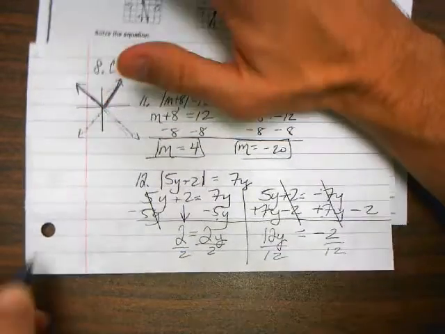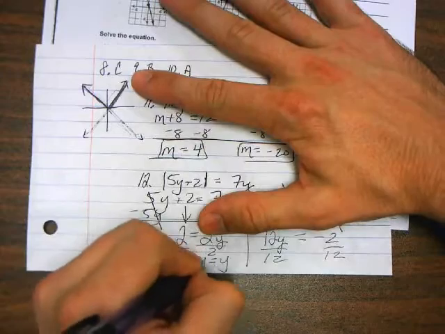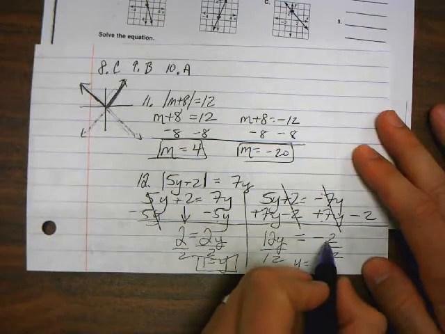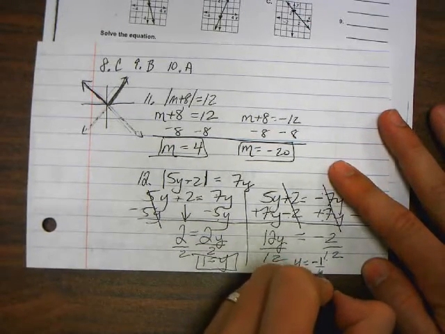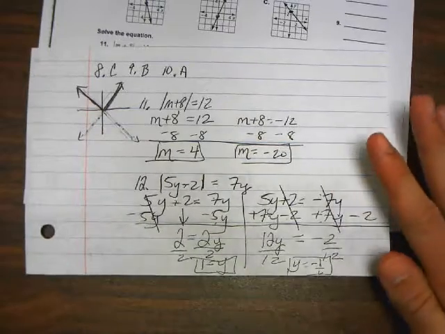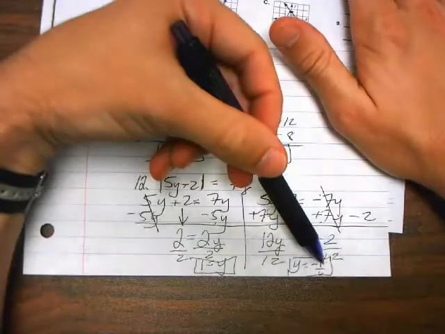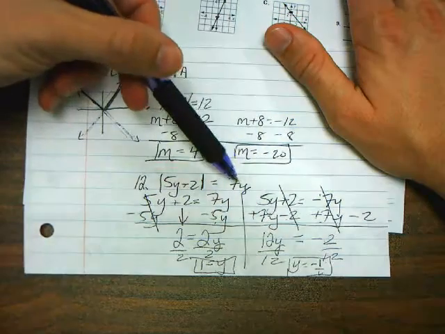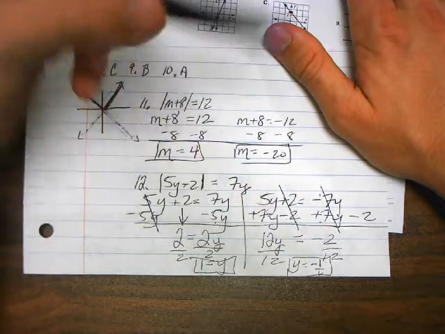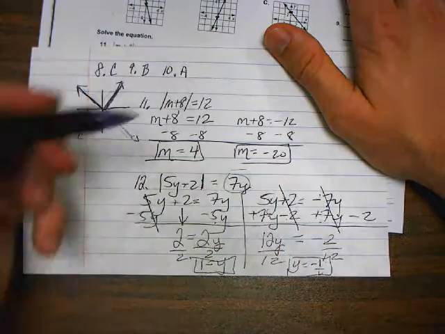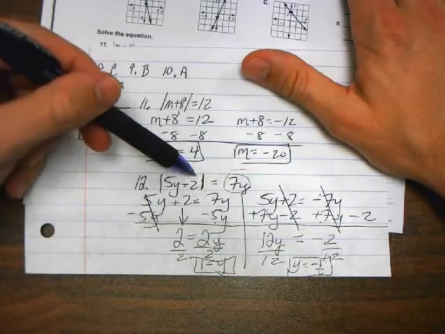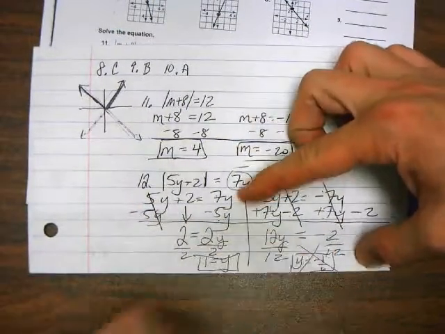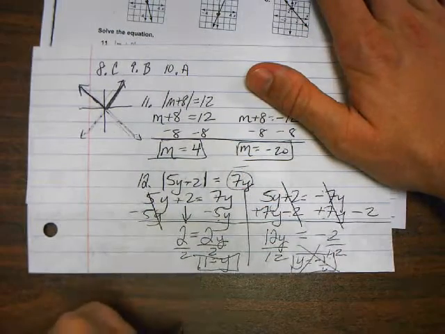And you're going to get one where it says y equals 1. You're going to get another where it says y equals negative 2 over 12, which is negative 1 over 6 when you simplify. And let's just look really quick up here. If y is negative 1 over 6 and I put it in here, this will be a negative times a positive, which means this is negative. I cannot have some absolute value solution that would equal negative. So this is the extra answer that needs to go away, and this is the only true answer.